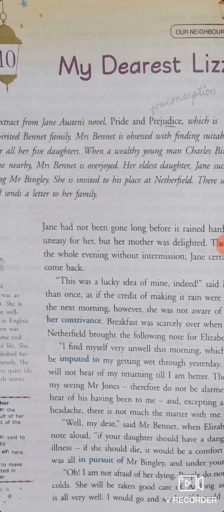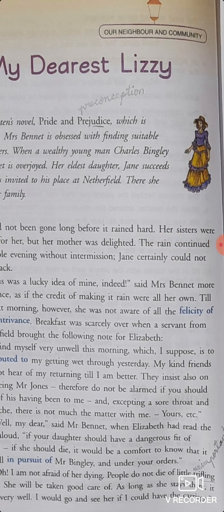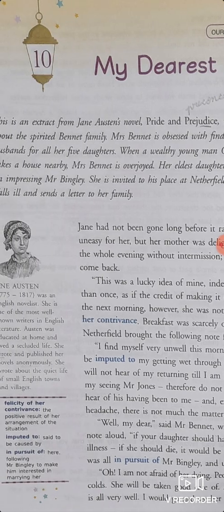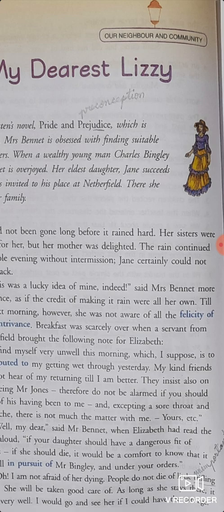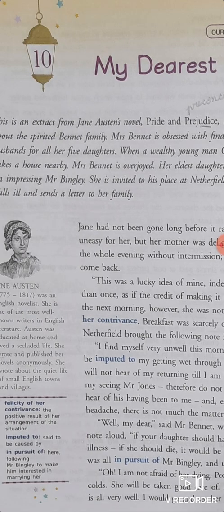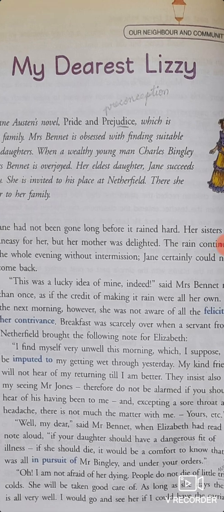Till the next morning, however, she was not aware of all the felicity of her contrivance. That means the positive result of her arrangement of the situation. What was her expectation? Jane should get close to that family. So the morning news is coming. Breakfast was scarcely over when a servant from Netherfield brought the following note for Elizabeth. So Lizzy is Elizabeth. Lizzy is like a pet name we shorten and call. So she's getting a note from her sister Jane from Netherfield.